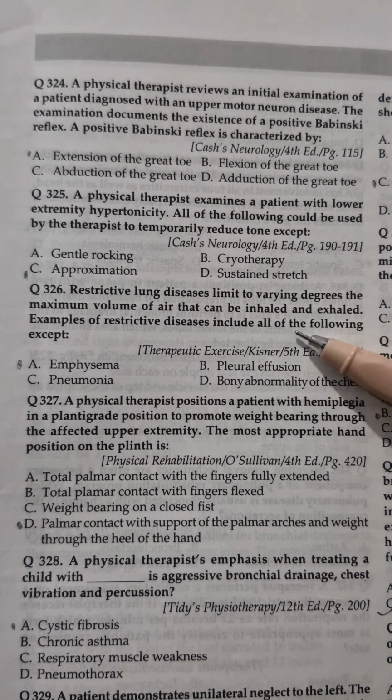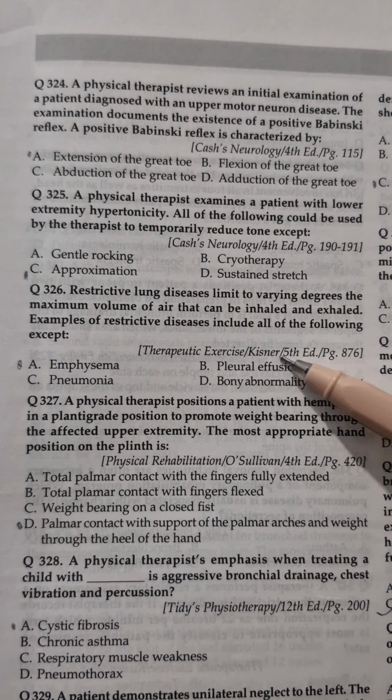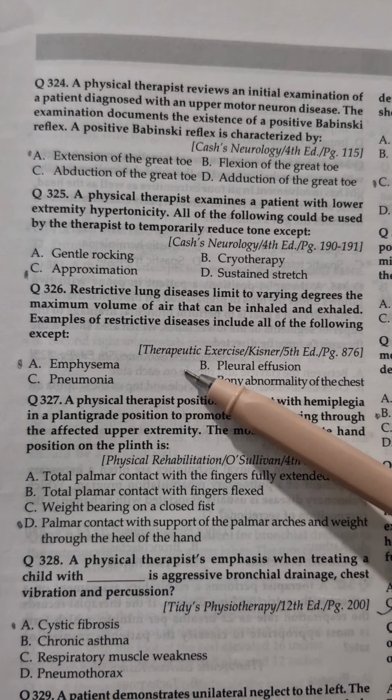Restrictive lung diseases limit to varying degrees the maximum volume of air that can be inhaled and exhaled. Examples of restrictive diseases include all of the following except: answer: emphysema.